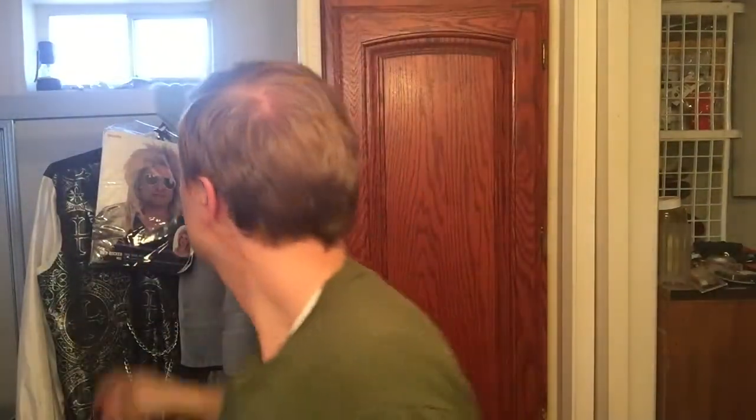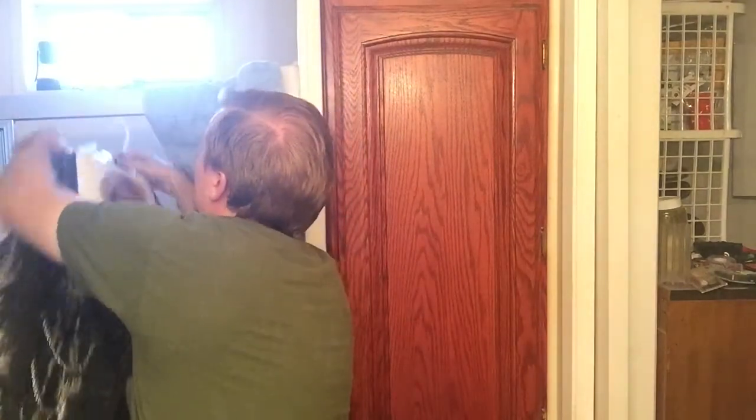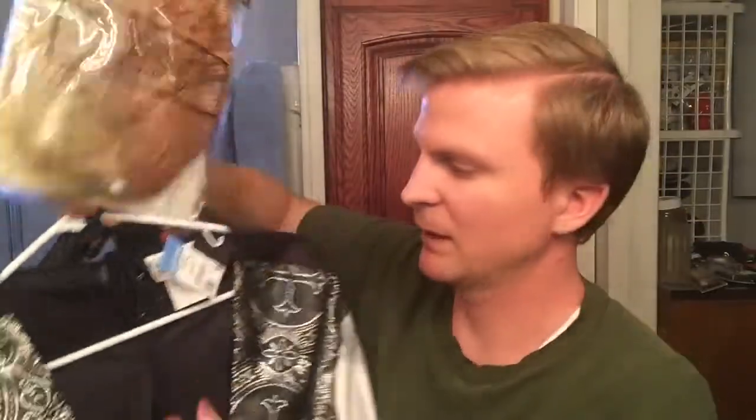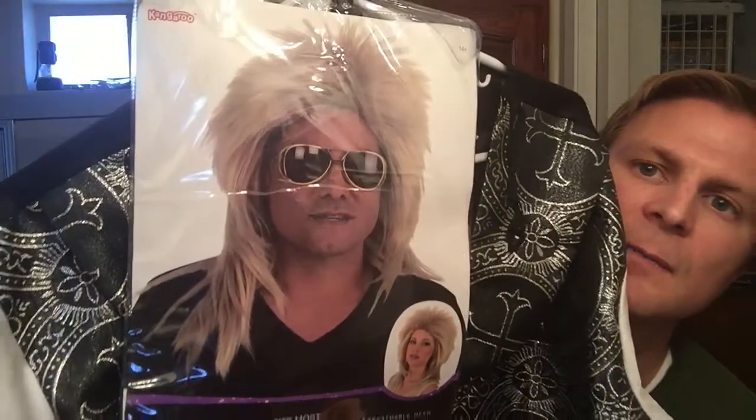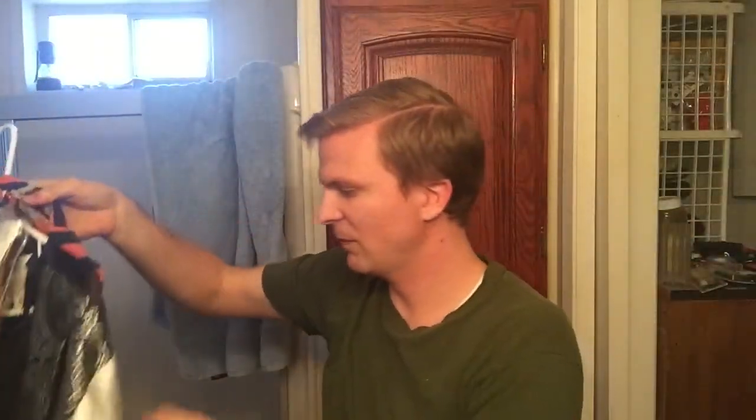Actually, I need to remove this because I don't want makeup all over here. And I can use, I'll just put this on, it has a nice big V-neck. I found this at a Goodwill, which was a lucky find because it actually works out perfect for this costume. I got this on Amazon, 80s rocker wig. Okay, it actually works out pretty good for David Bowie.